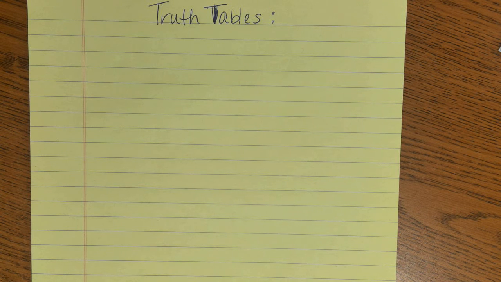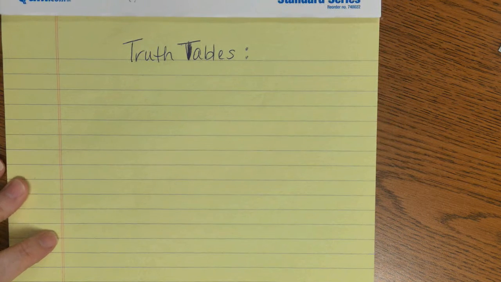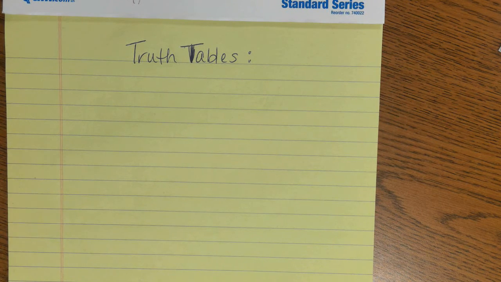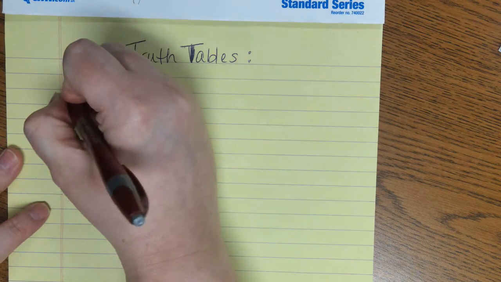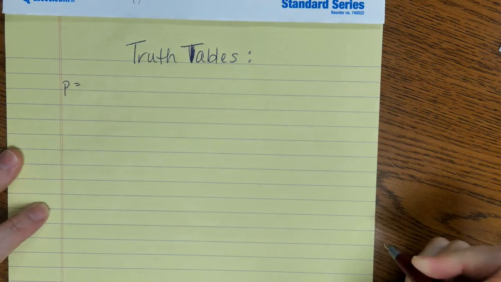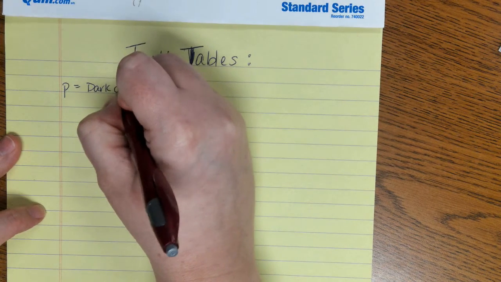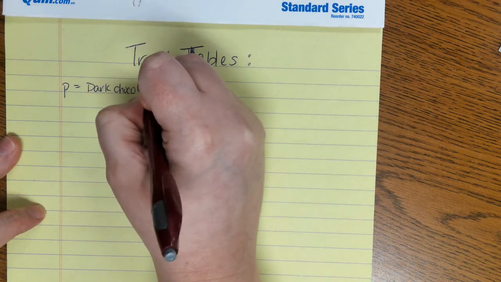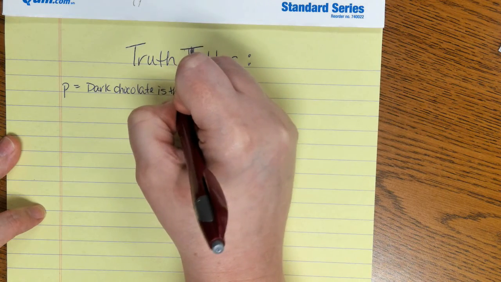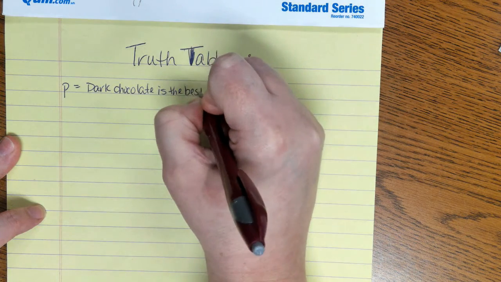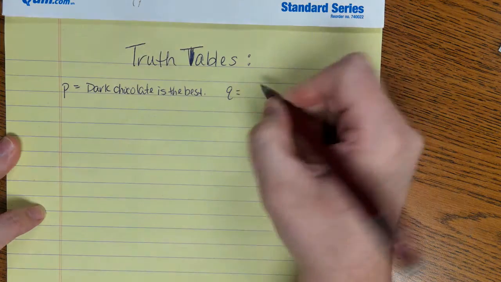Right, so as I was saying, truth tables are basically where you take a P and a Q, and it does not matter what they are. Remember, P and Q are just variables. They just mean some value. So what I'm going to make P be is "dark chocolate is the best." That's my statement. Okay, that's my P. I'm going to make Q "white chocolate is good."